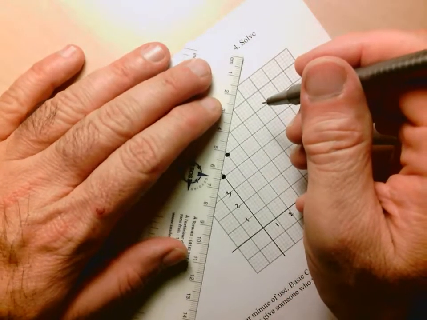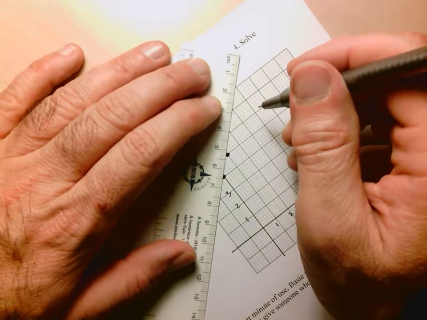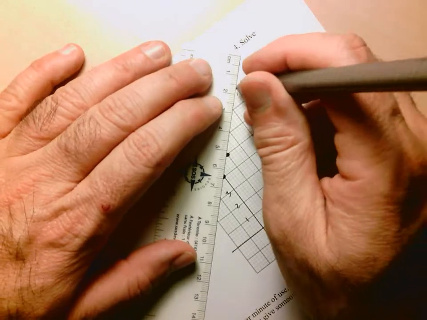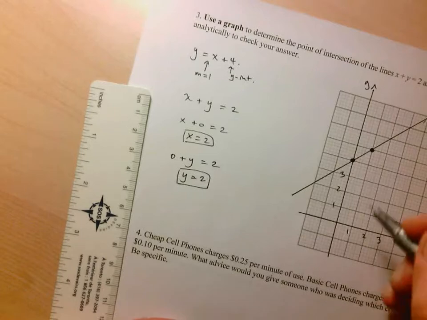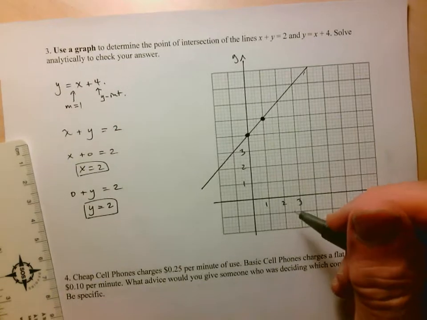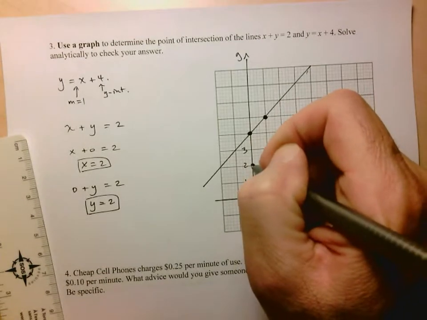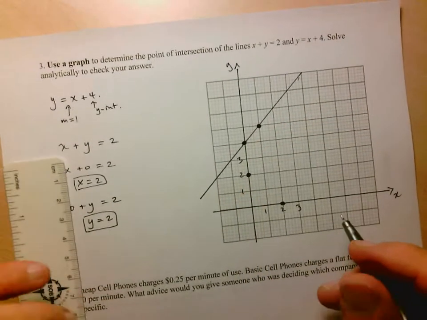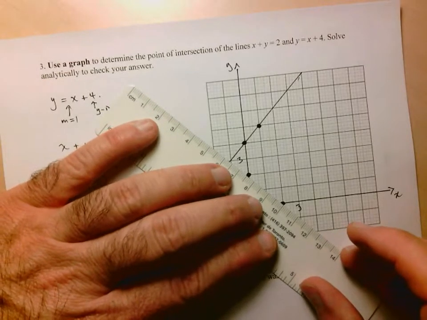So let's try to draw the line as nicely as possible. And then in my other line, we have the x and y intercept at 2 and also at 2. Now let's try to draw the line as nicely as possible.